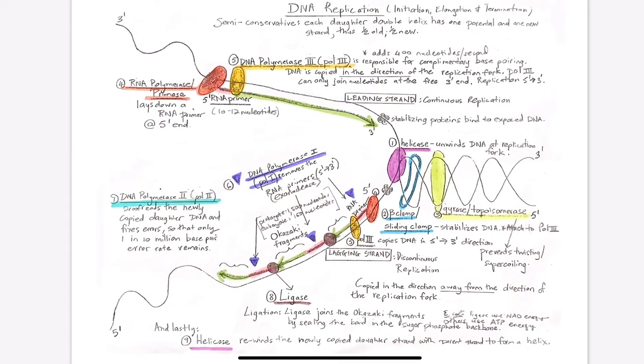In this video, we are going to expand on the steps of DNA replication and focus on some additional information about the enzymes and the function of the enzymes. So just to recap, there are 9 steps in DNA replication.